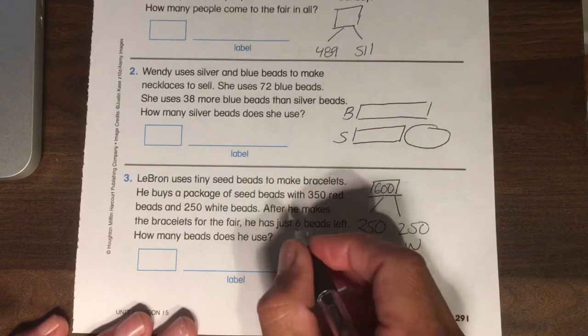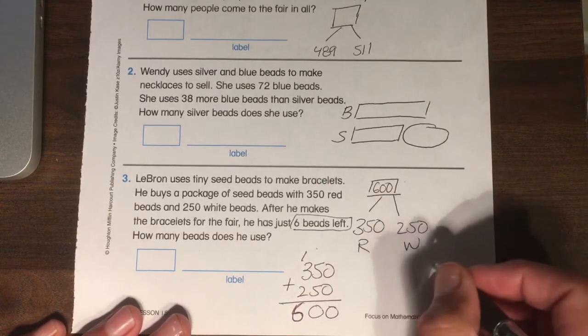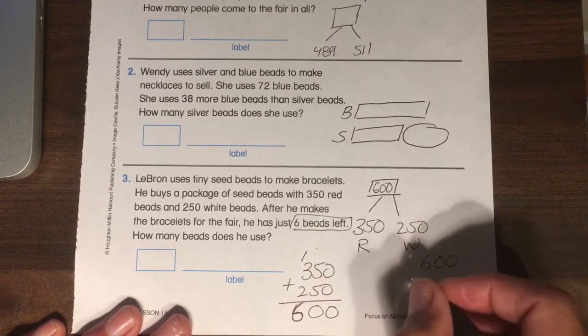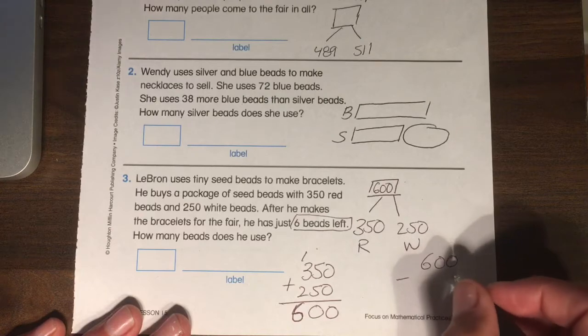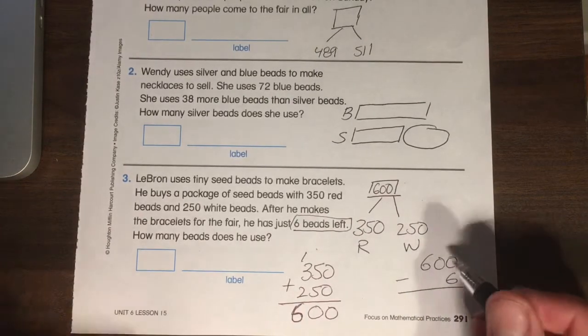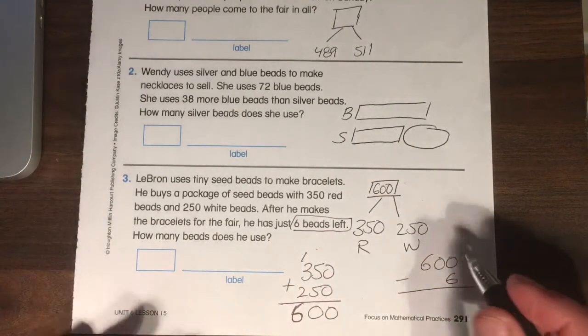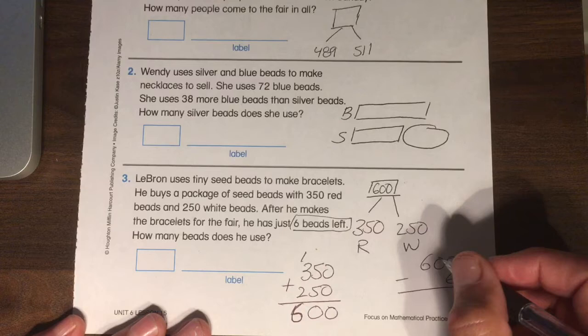However, he has those 6 left. So I would say 500 minus 6 to figure out how much he used. And for a problem like this, rather than trading to solve it, you probably could just count backwards. But I'm just going to go ahead and trade over here.